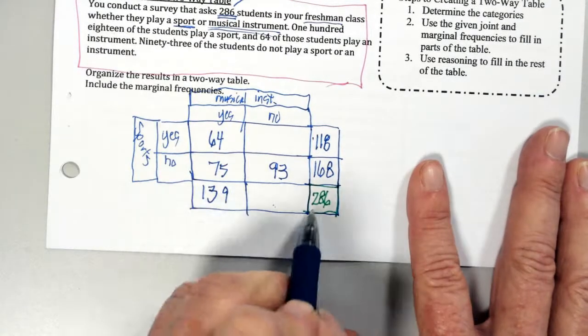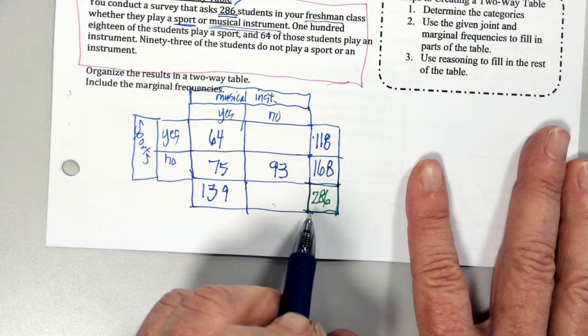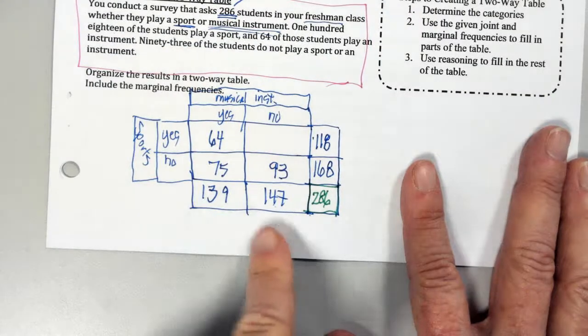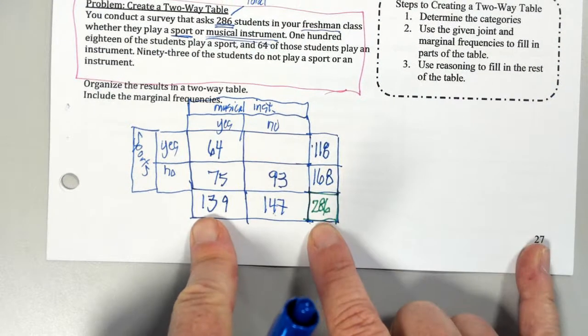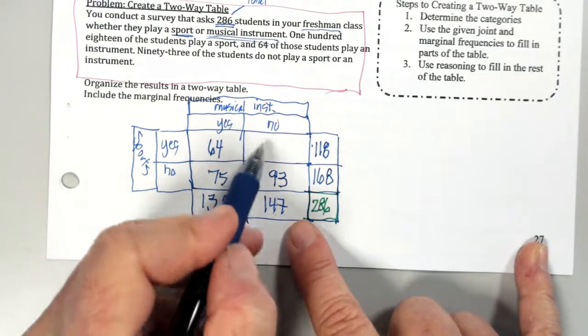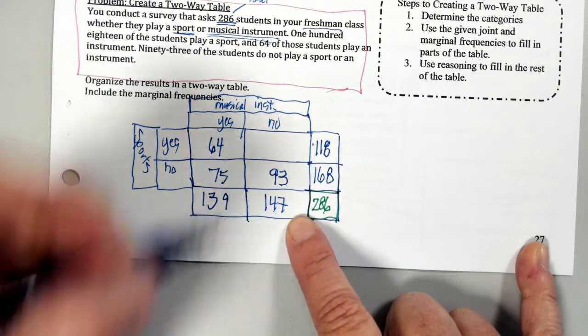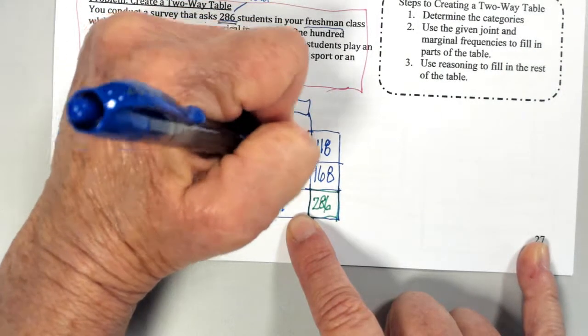And now I can add this way. What do I add to 139 to get to 286? I add 147. How did I get 147? I simply subtracted these two amounts. And then the last one is this one right up here. So I got 93 and 147. So I need to get to there. That means my answer is 54.